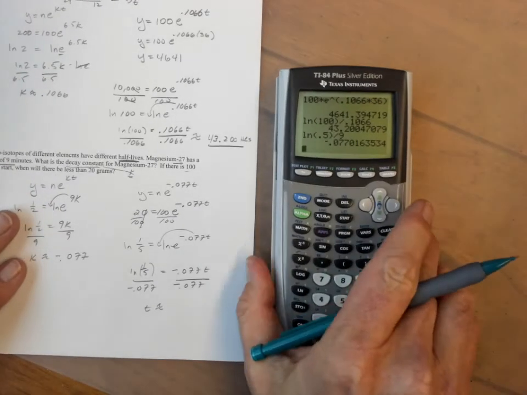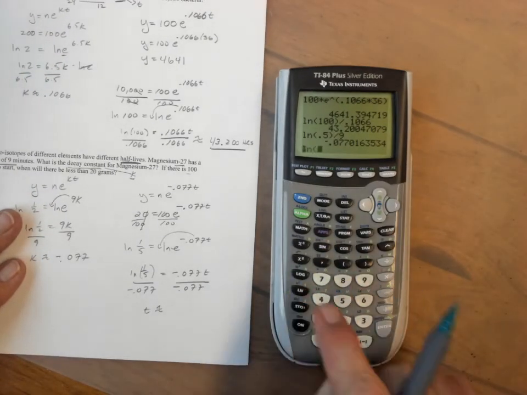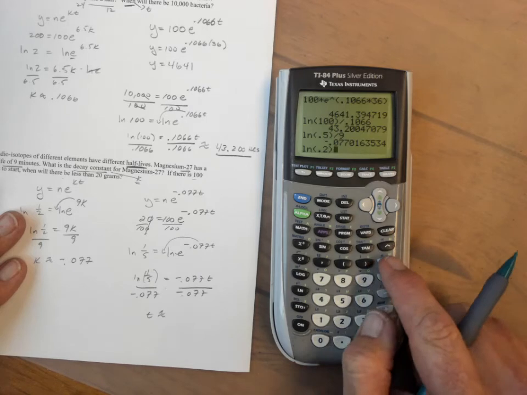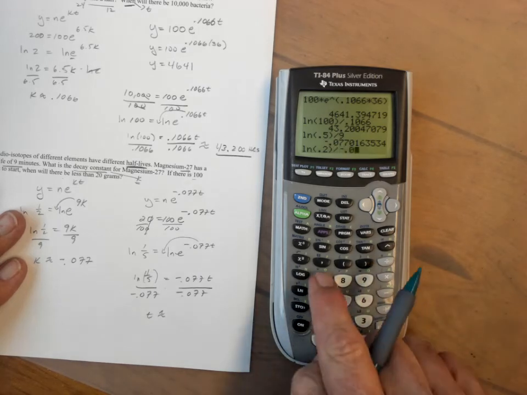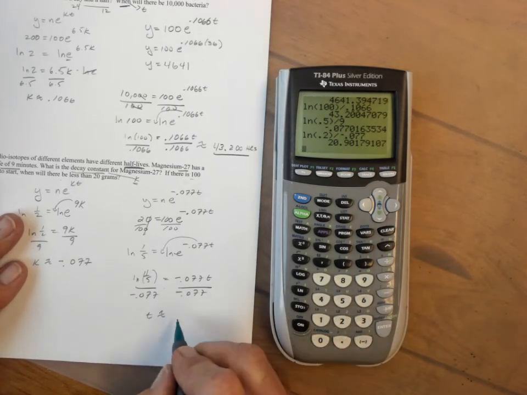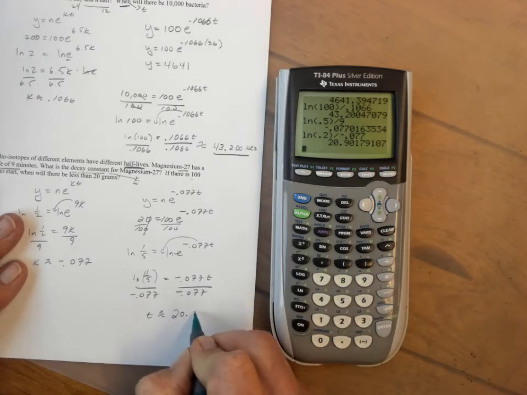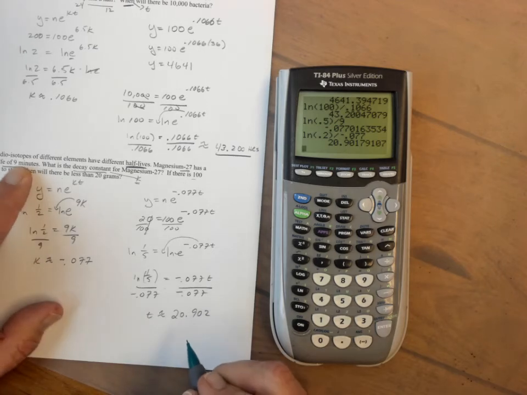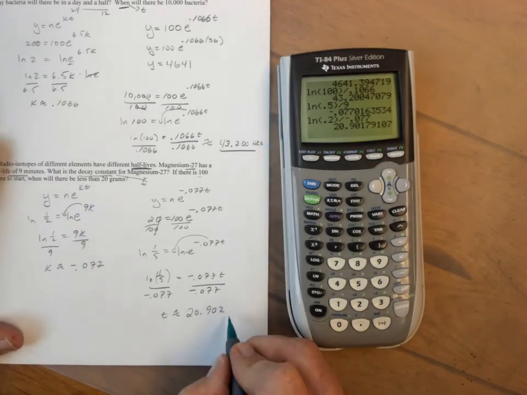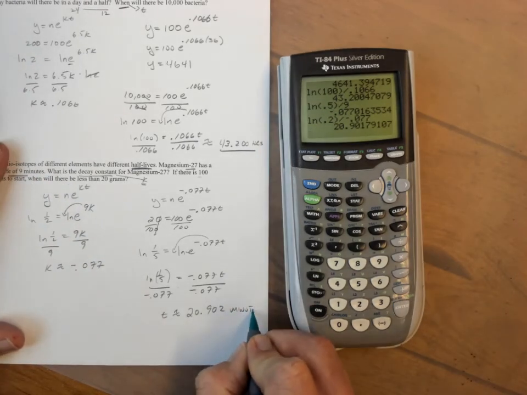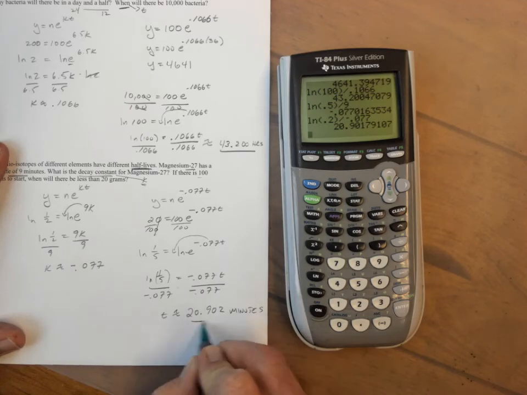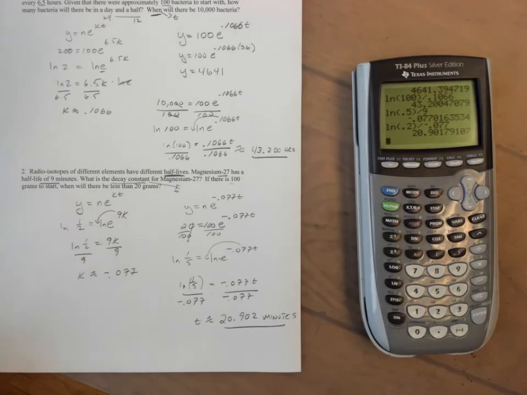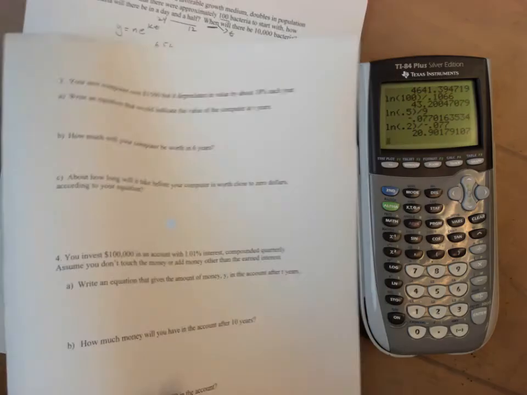Going back to our calculators, natural log, I'm going to do 0.2 rather than 1/5, divided by negative 0.077. And we get t is approximately 20.90. I'll round to 2 decimal places. And remember, our time frame was minutes, so our units here will be minutes. All right, so there's 2 problems. Let's look at 2 more.